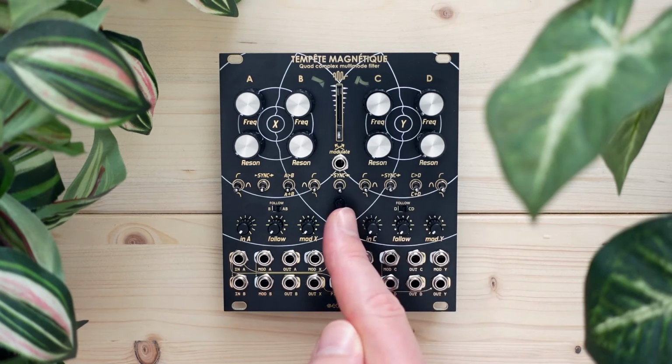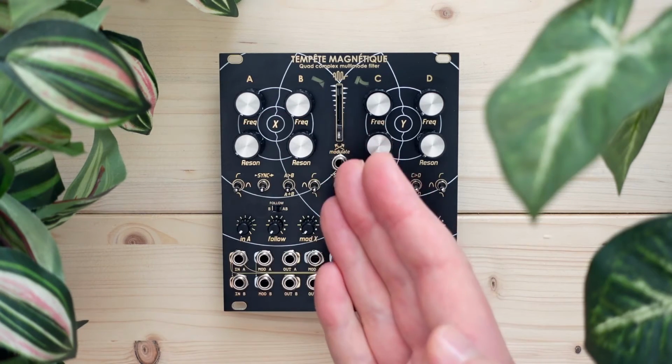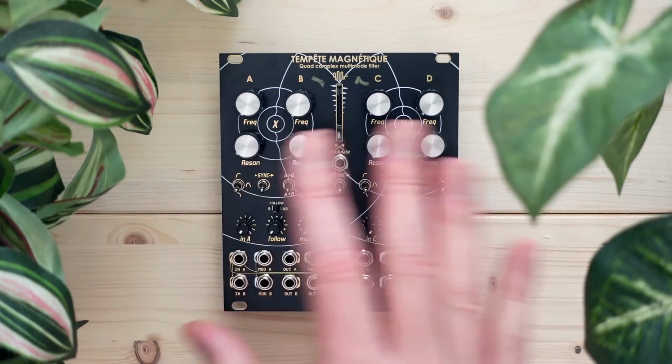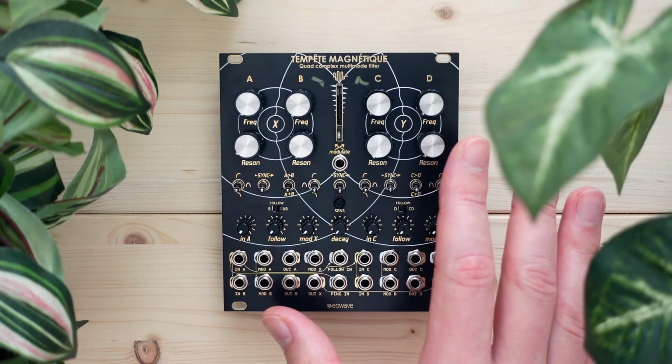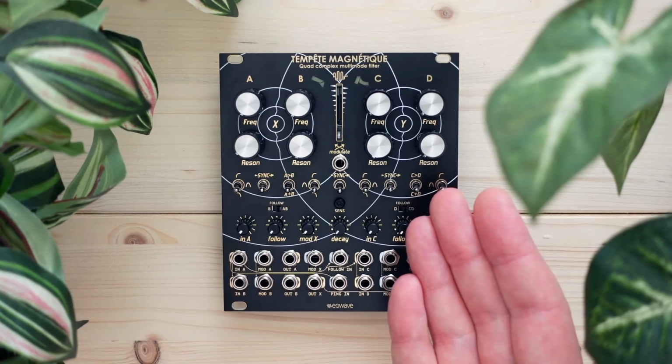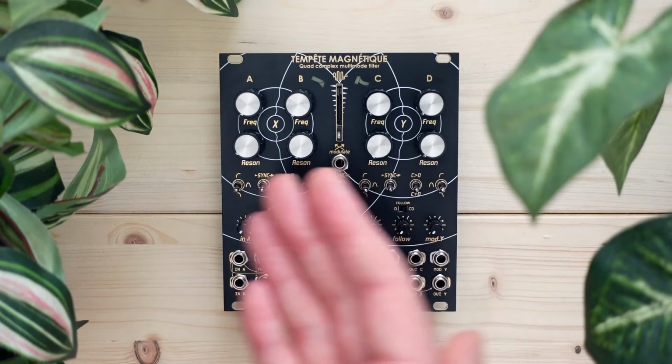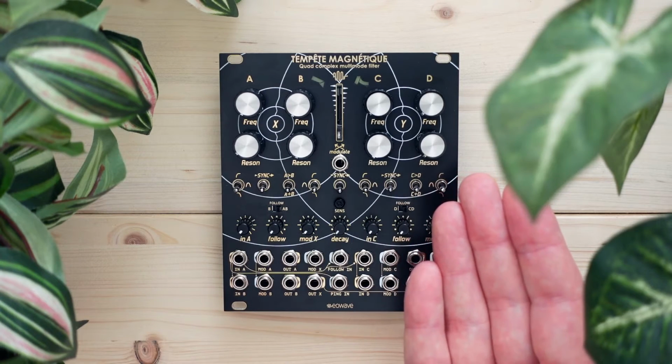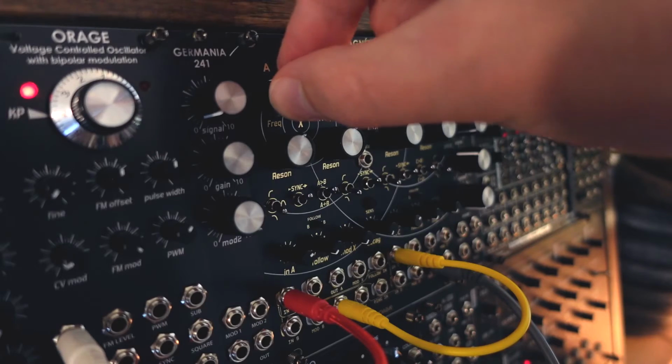You can use this sync switch in the middle to sync the first pair to the second and control all filters with a single frequency control knob. Depending on how you patch the module, you can use this setup to create a single 48 dB per octave filter with brutal resonance.